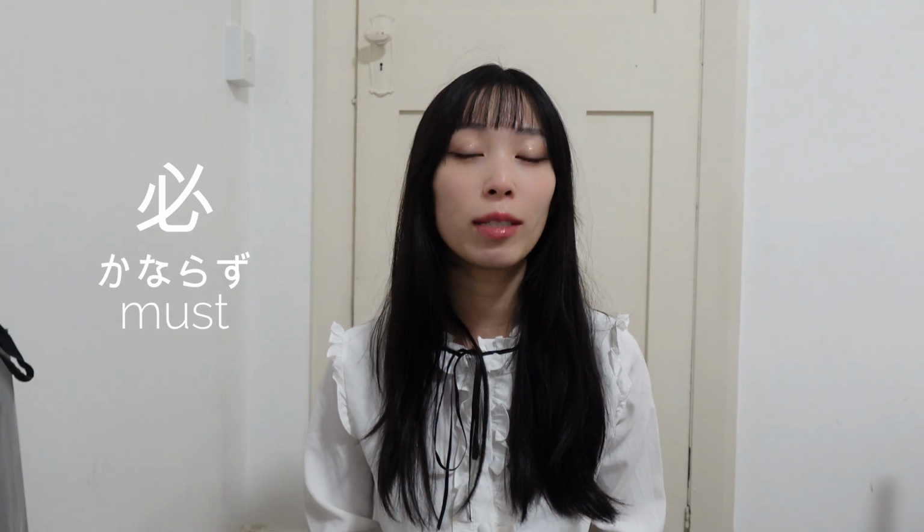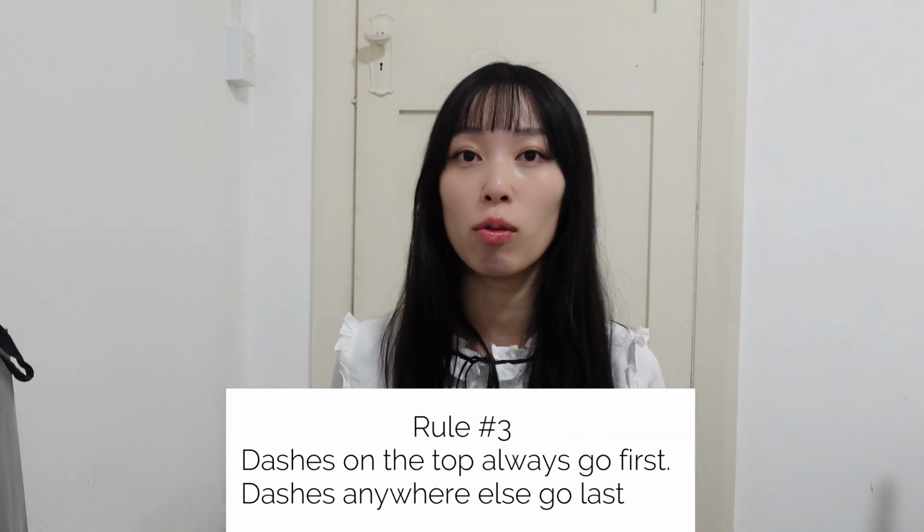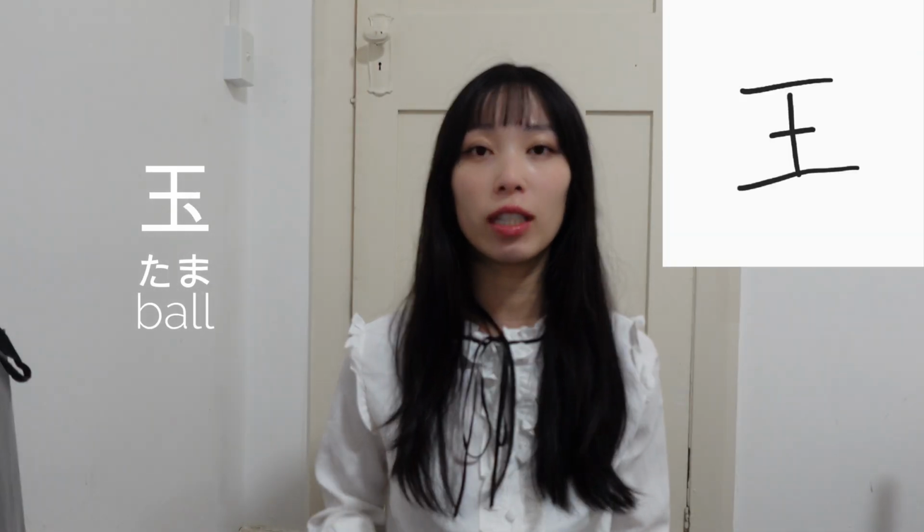Dashes when they're at the top of the kanji, like in our above example of kanarazu, will always be the first stroke. However, when they're anywhere else in the kanji, they will always be last. Like tama, this is written top to bottom with the dash last.